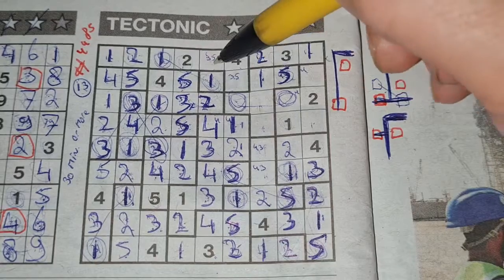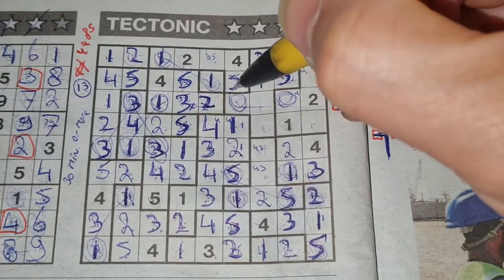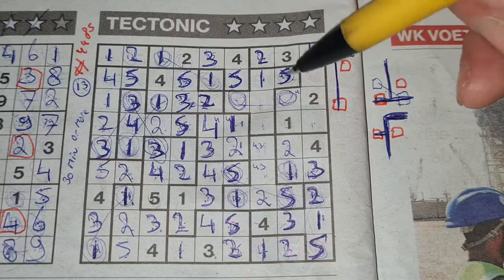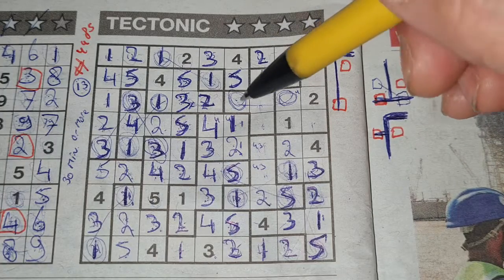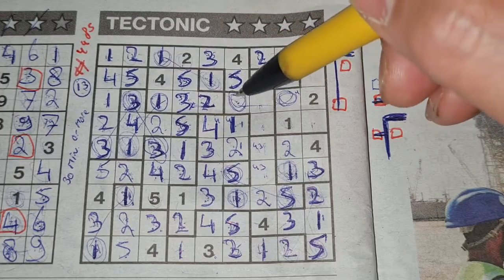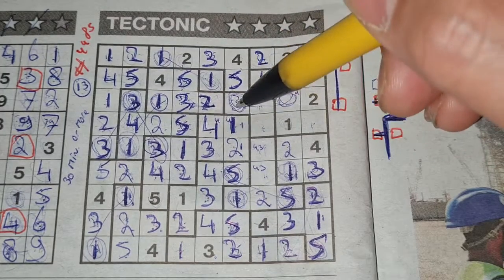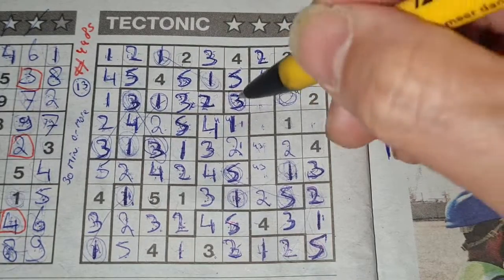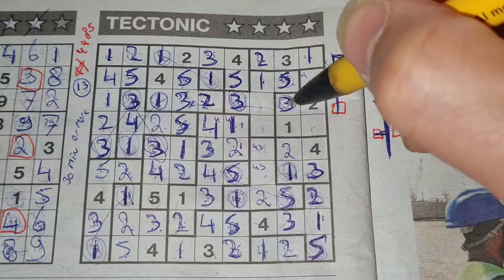Now we have a 5 there, so this box can't be 5 anymore. That box should be a 5. And this box should be a 3. Alright. I think this box should be a 3 because it can be 1, can be 2, should be a 3, can be 4, can be 5. Yes, definitely 3. This box is connected with that box, should be also a 3.